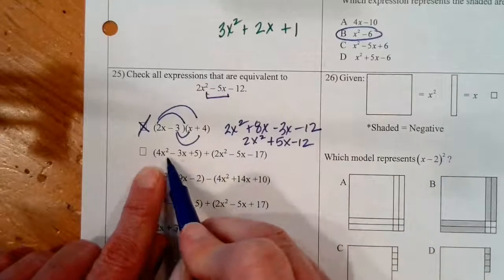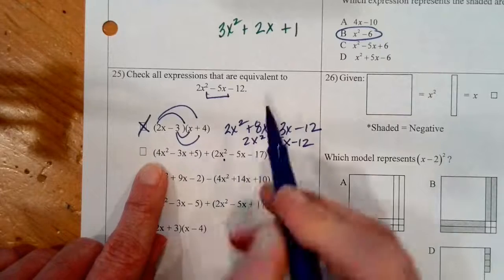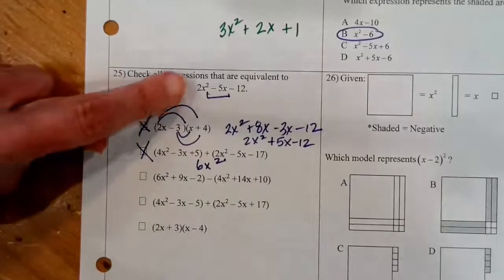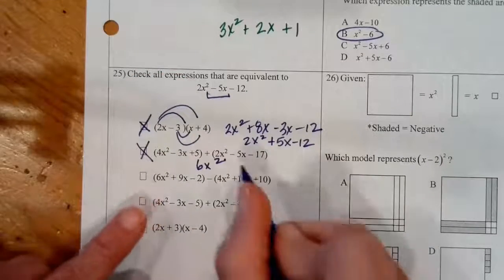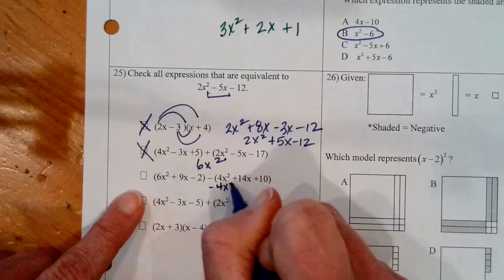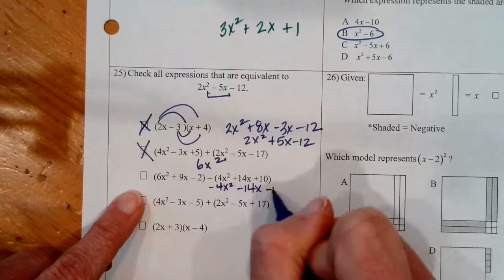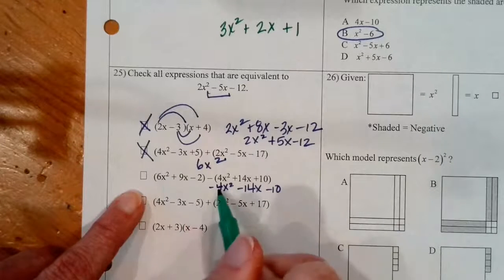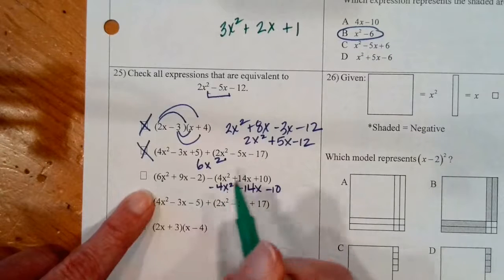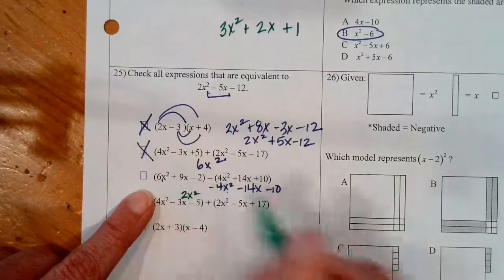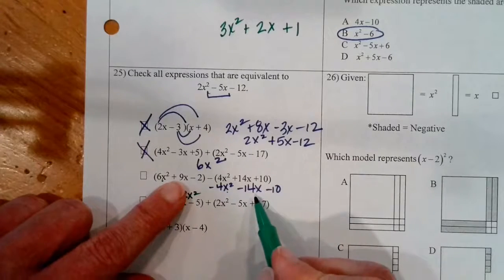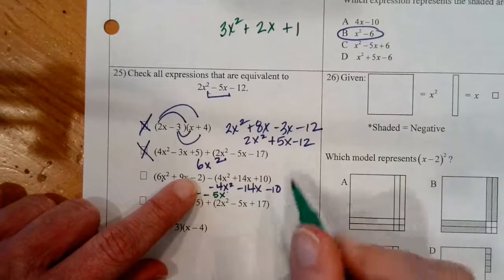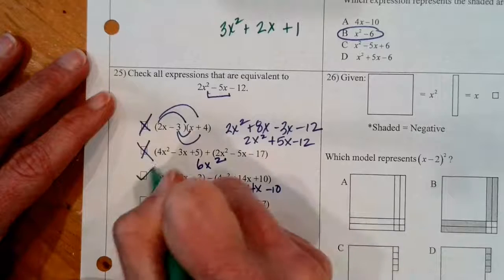Okay, let's see, 4 plus positive 2 is going to give me 6x squared, and I know right away that's not going to be possible because I want 2x squared. Alright, let's distribute this negative. Negative 4x squared, negative 14x, and negative 10. So when I add them together, 6x squared minus 4x squared is going to be 2x squared. Positive 9 and negative 14 is negative 5x. Negative 2 and negative 10 is negative 12. So, yep, that's a good one.